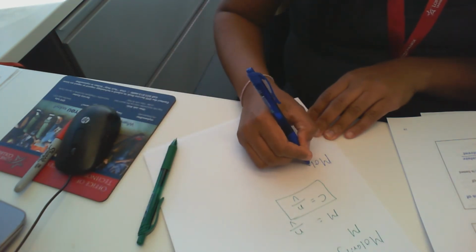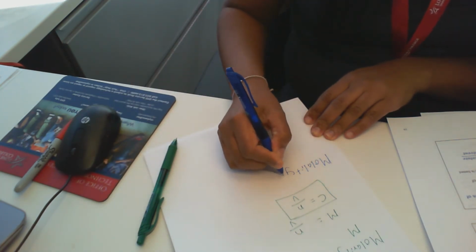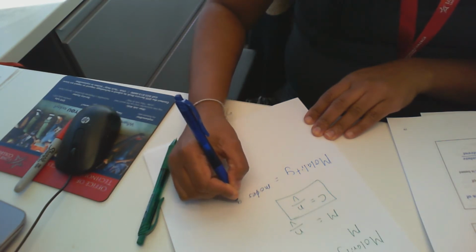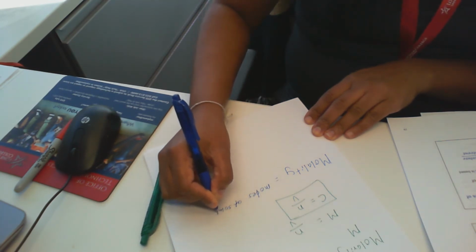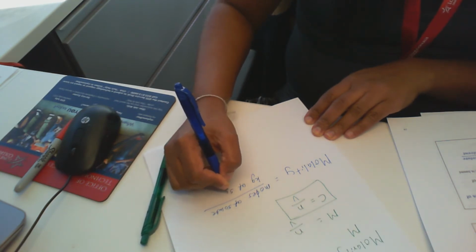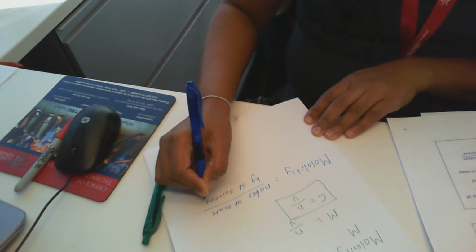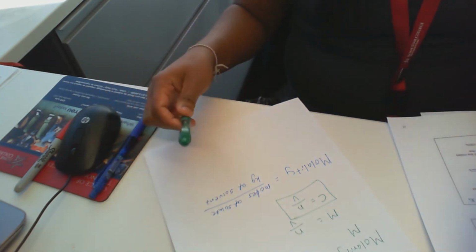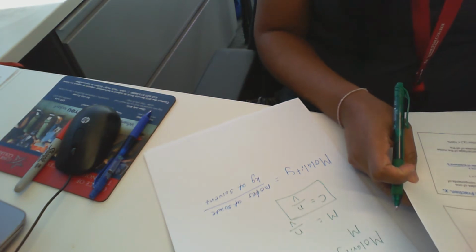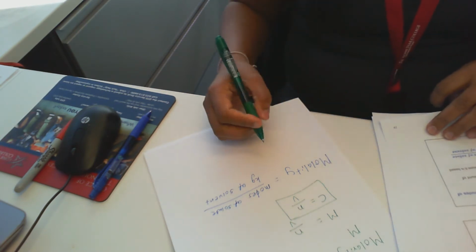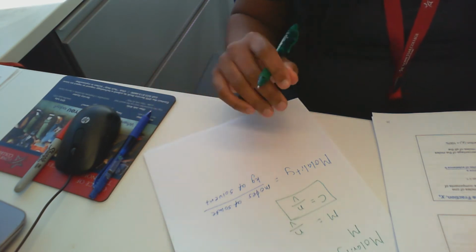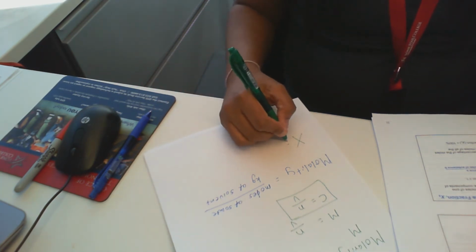Molality is moles of solute divided by kilograms of solvent. That is molality. And then mole fraction is important. ppm and ppb are important too, but mole fraction is another one, which is x.